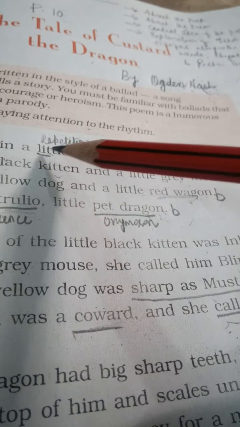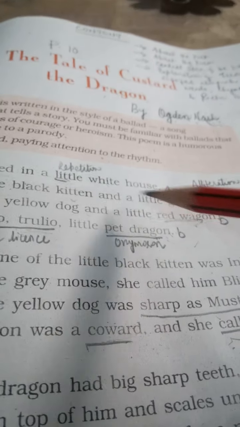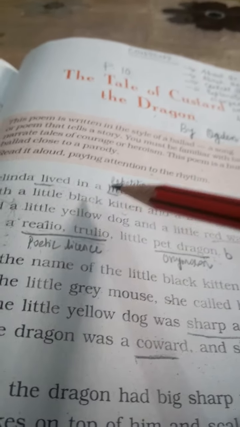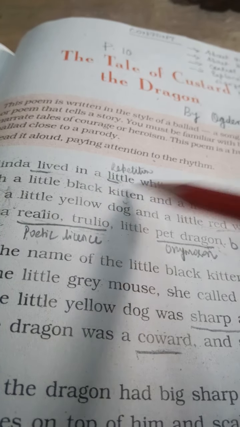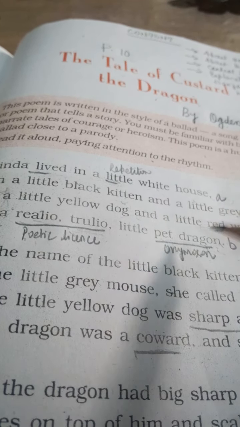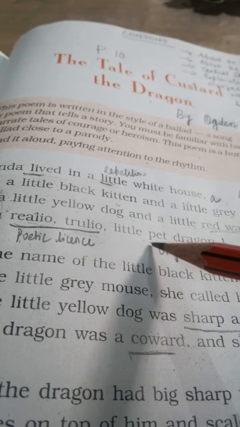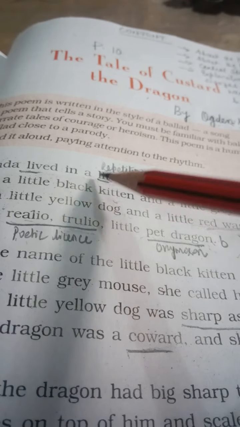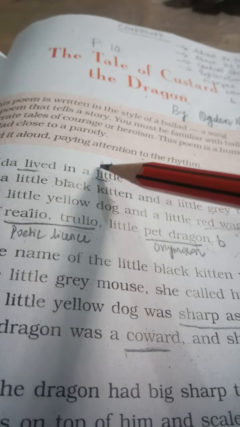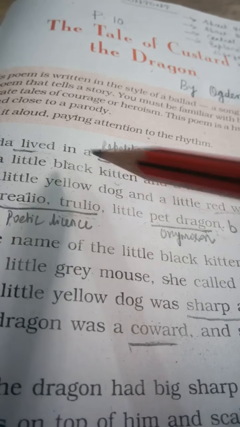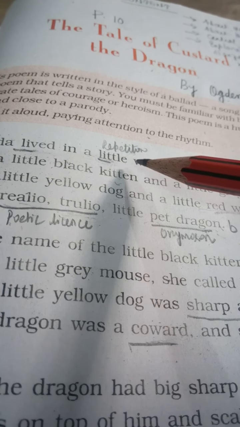See students, the word little has been used many times. There is repetition of the word little in almost all the lines: little white house, little black kitten, little grey mouse, little yellow dog, little red wagon, little pet dragon. So the poetic device of repetition has been used in repeating the word little.